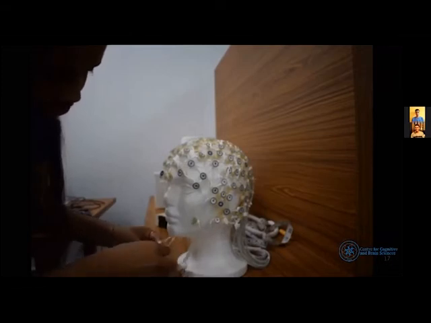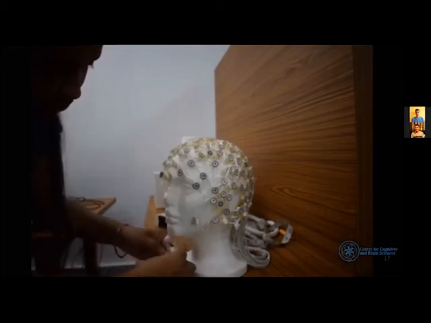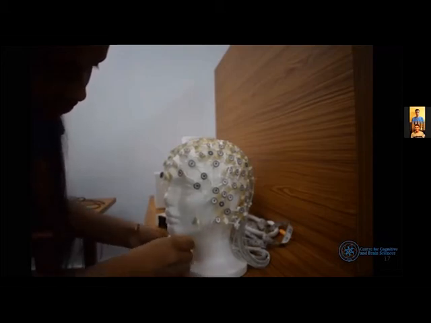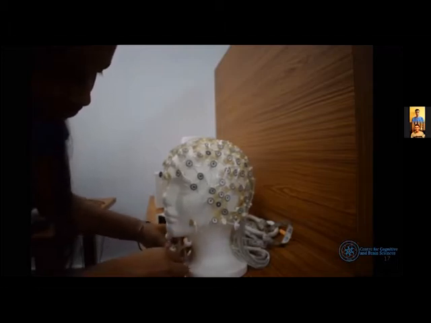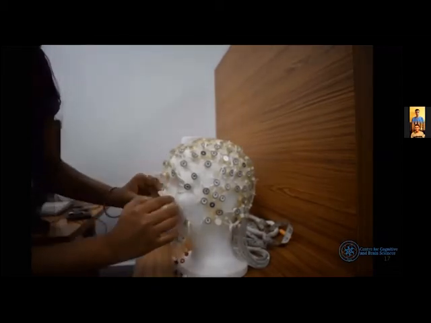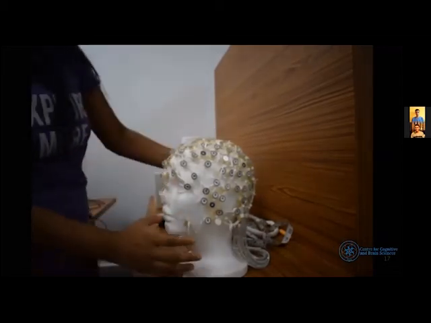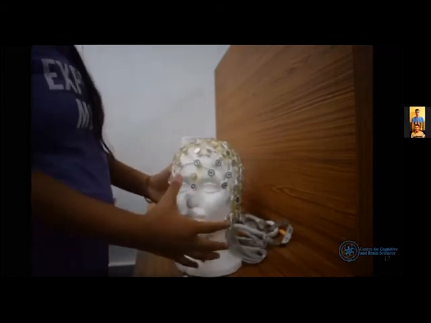This cap is of the large size. We strap it nicely around the face.